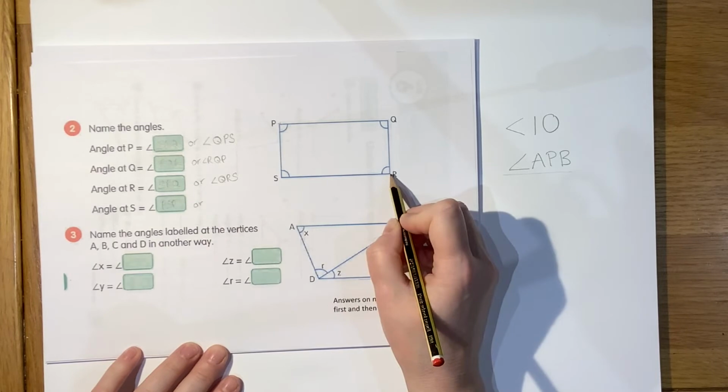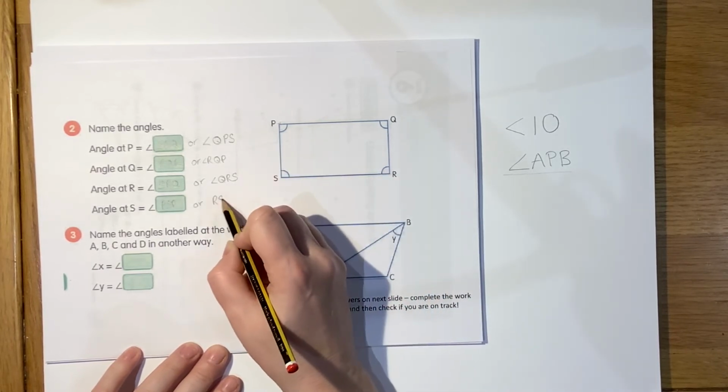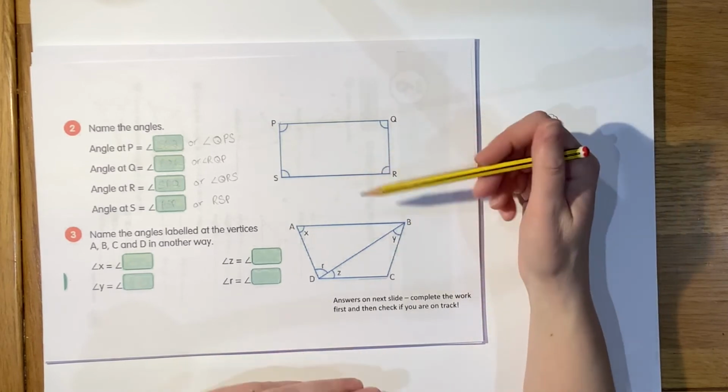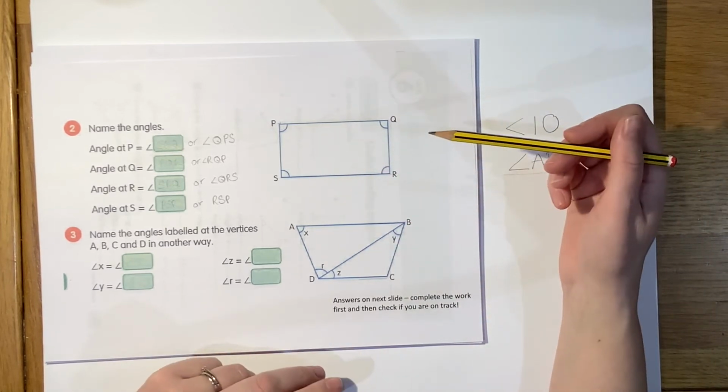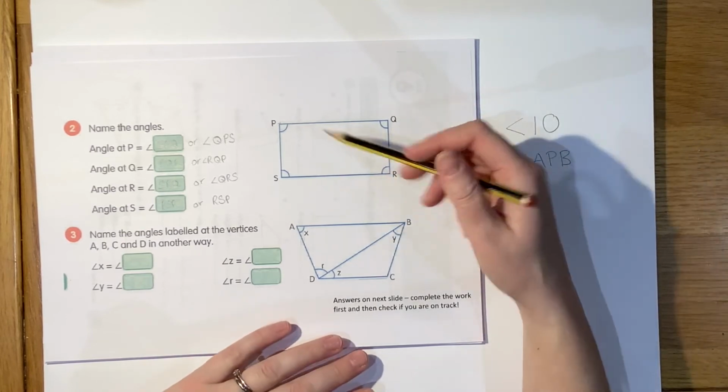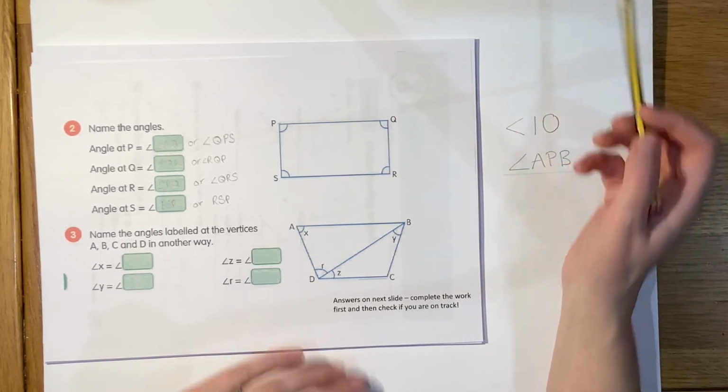or angle RSP. Okay, it may seem quite long-winded to call them that, but later on when we start talking about squares and rectangles in a couple of weeks' time, it'll be much, much easier if you can confidently name the angles you're talking about.